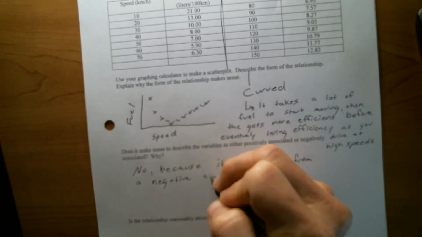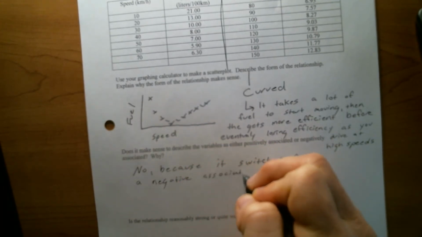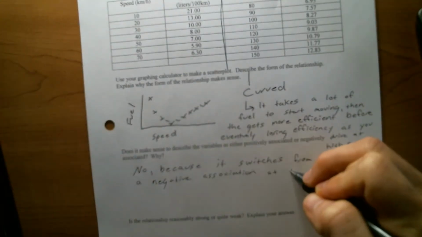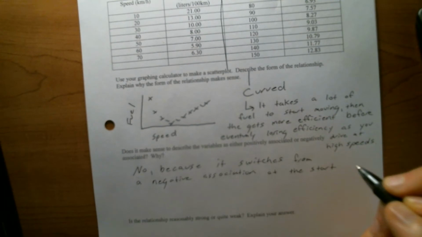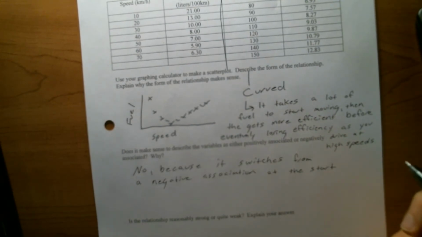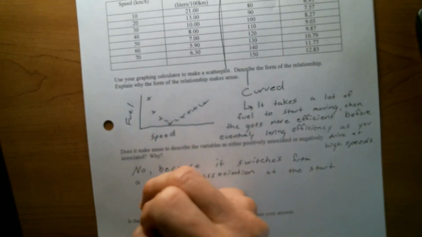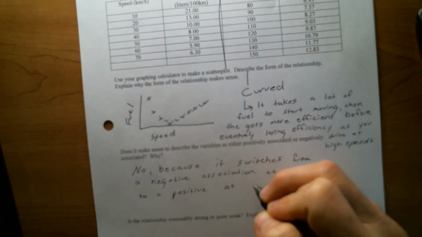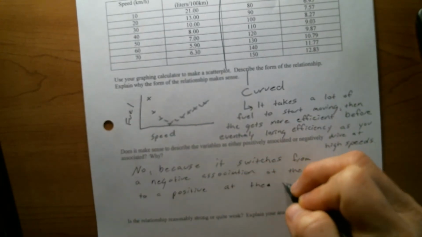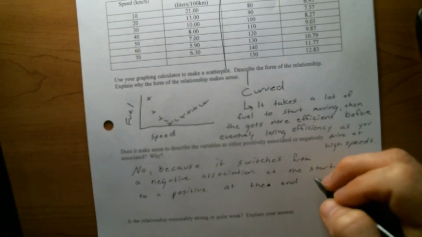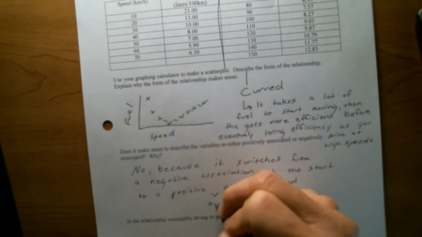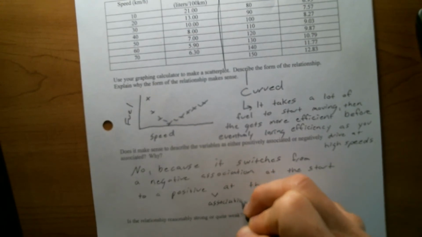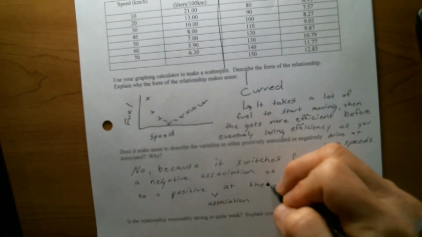from a negative association at the start, which means that as your speed goes up, your fuel consumption is going down, to a positive association at the end, which is where as your speed goes up, so does your fuel consumption.